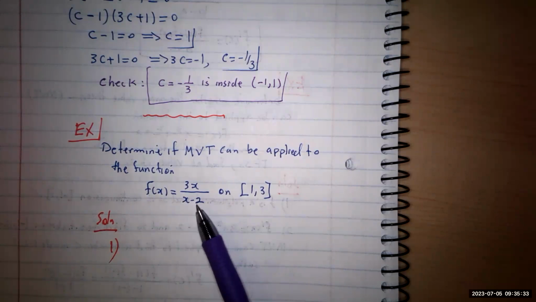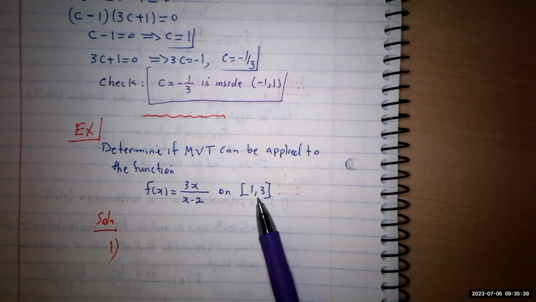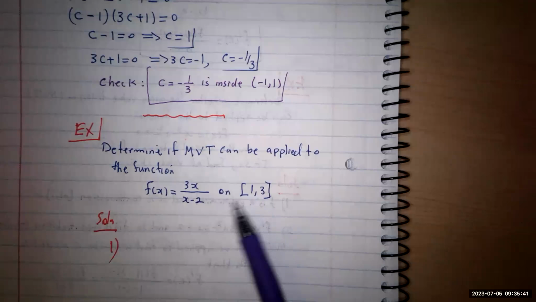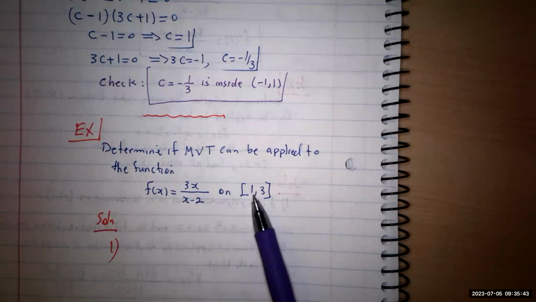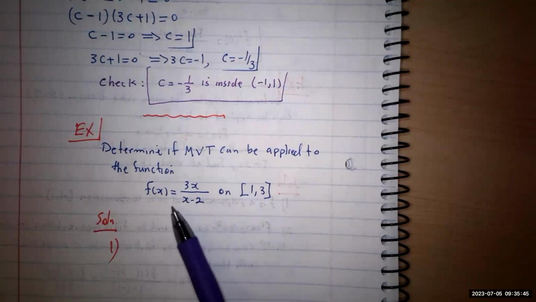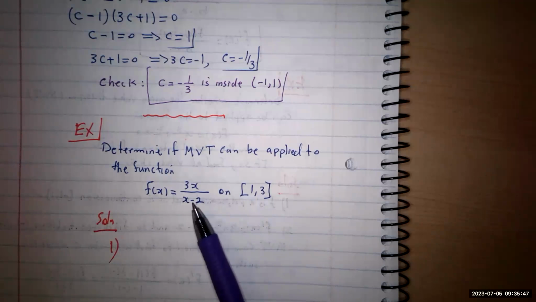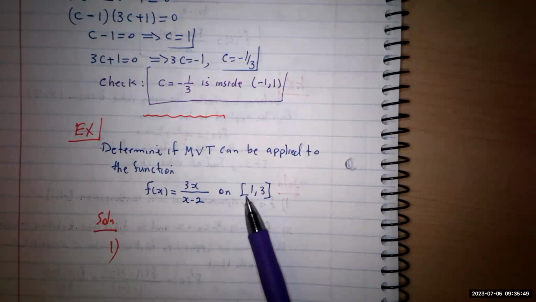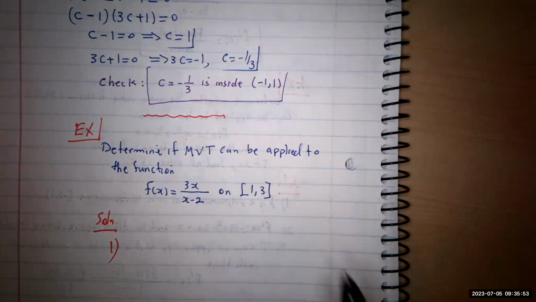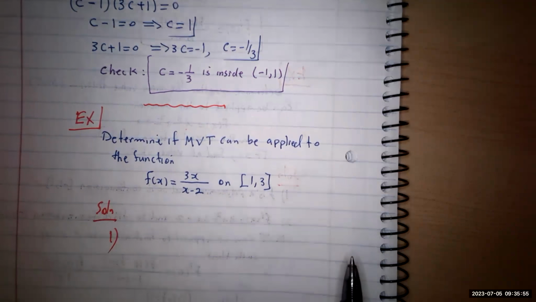Number 2, very good. When x is equal to 2, the denominator would be 0. But you check, 2 is inside this interval. So this means this function won't satisfy the first condition of the mean value theorem, because the function must be continuous for every number inside the interval. So you lose the first condition and then you cannot use it.